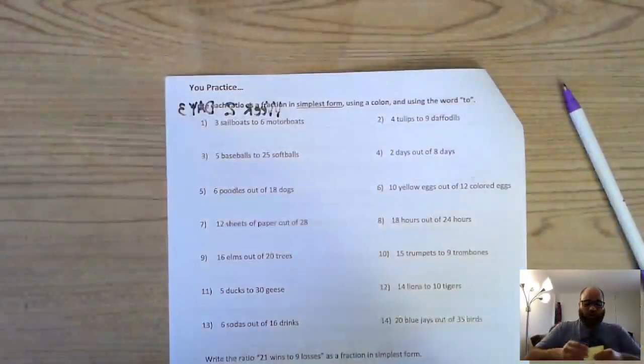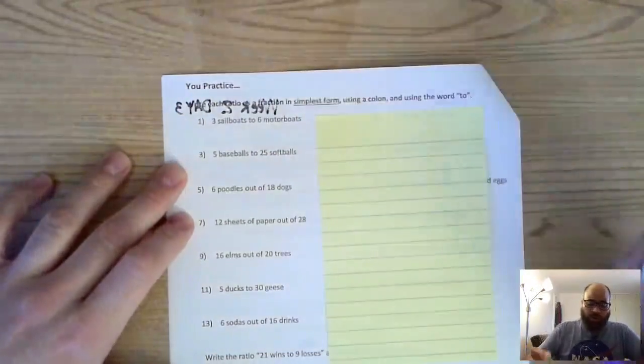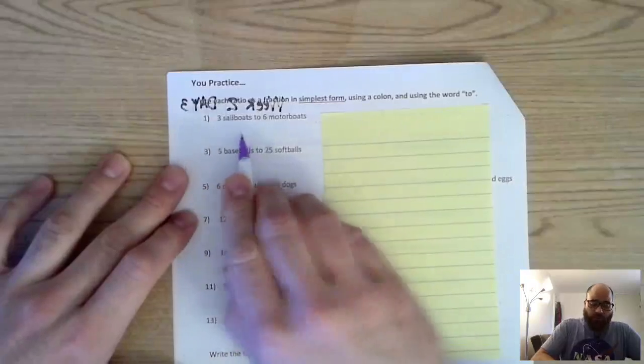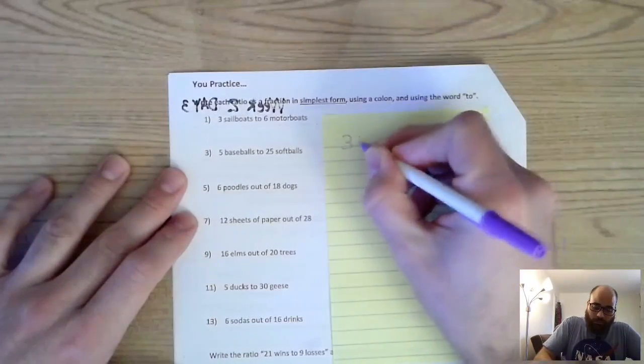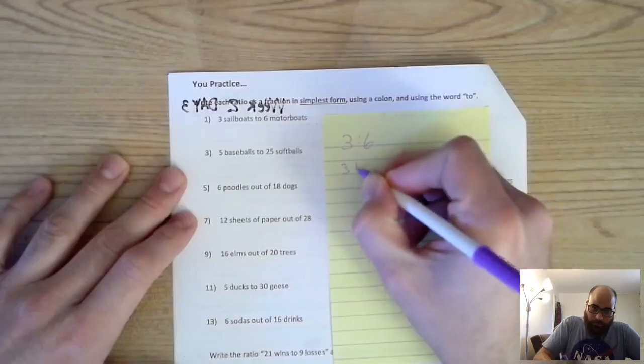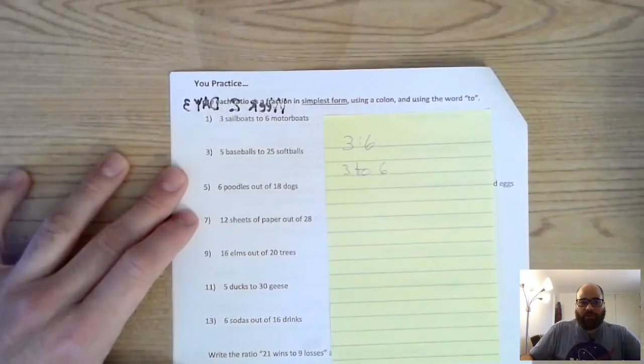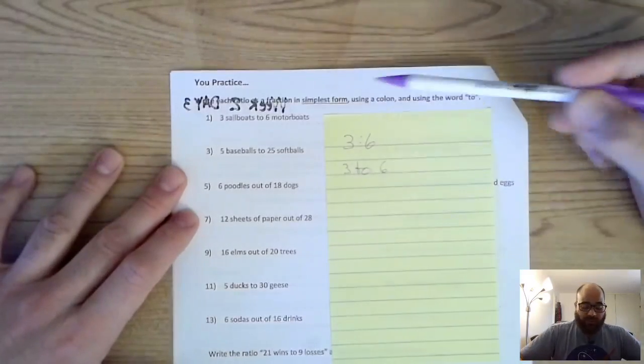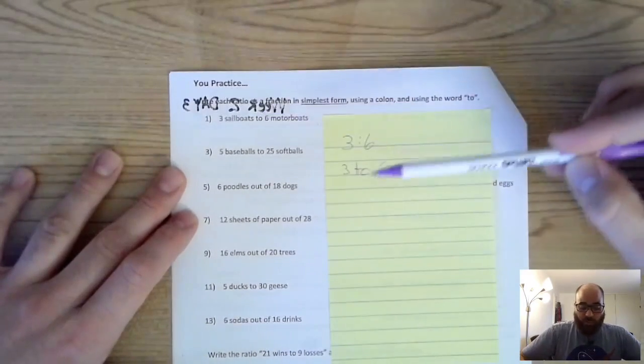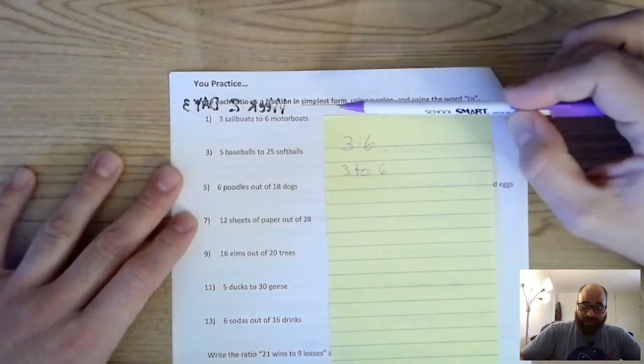I'm going to show you what can happen, though, if you're trying to... So this one. First of all, if I write this and this as an answer for number 1, that is incorrect. 3 sailboats to 6 motorboats. But you might be saying, but Mr. M, those are the appropriate ratios. They are appropriate, but they're not in simplest form.